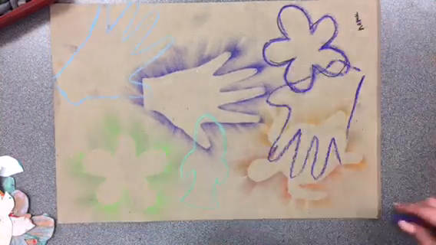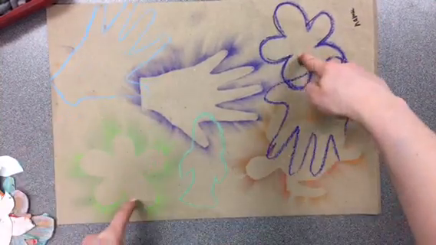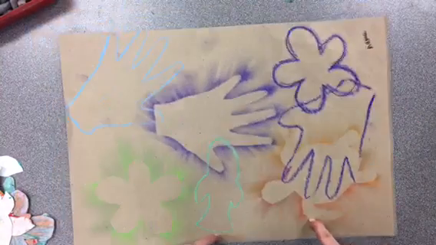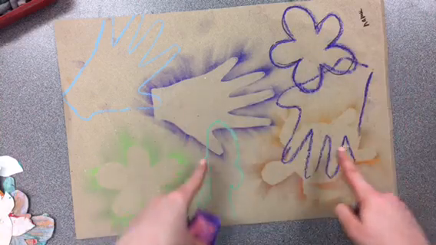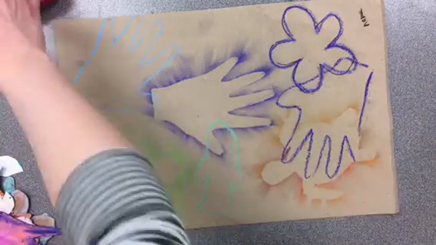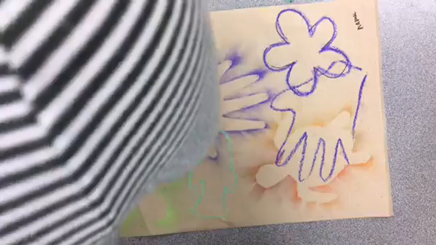Okay, so in my picture I have some handprints, some flowers, a fish, and a turtle. You can kind of see the outline of each of those shapes. Now once I have some shapes in my background, 6 shapes or more, now it's time to use some paint.